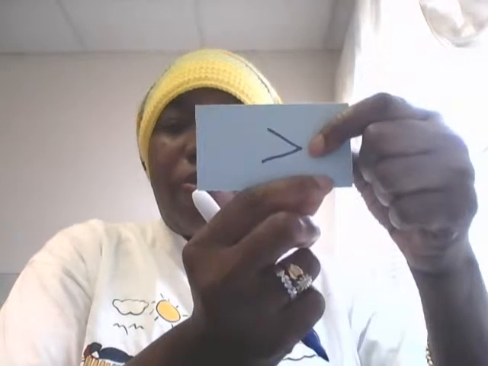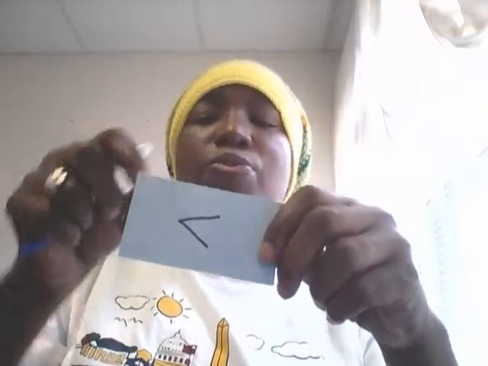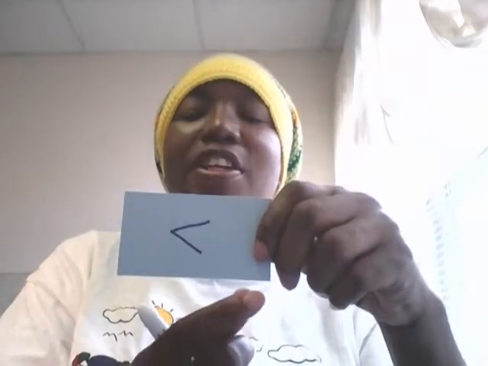And this is called the nose of the arrow. The nose of the arrow. So if the nose is pointing towards the right, it is, okay, did you say greater than? If you said greater than, okay, if it's pointing towards the left, it is the opposite of greater than, which is less than.